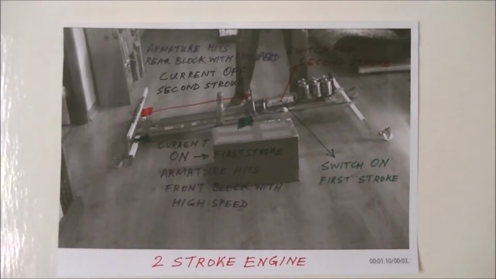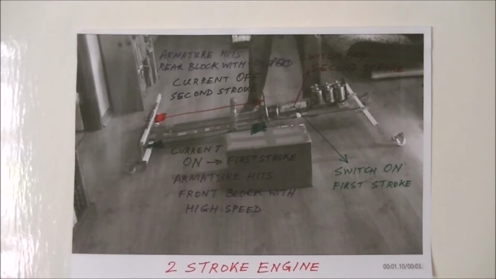I'm sorry for the poor presentation. It's too dark, and this is the best my printer could make.